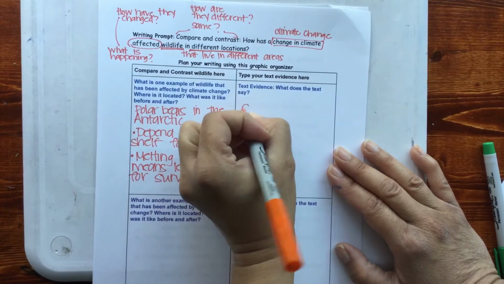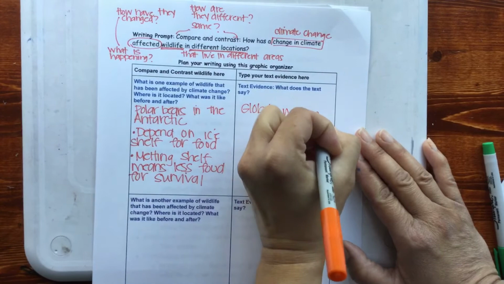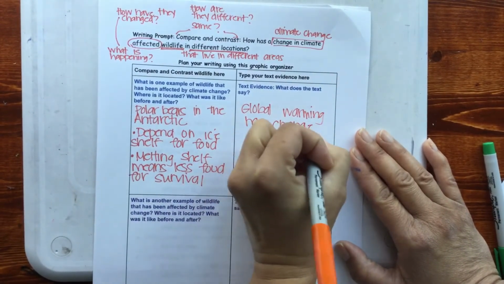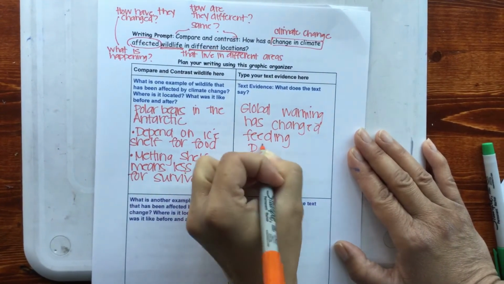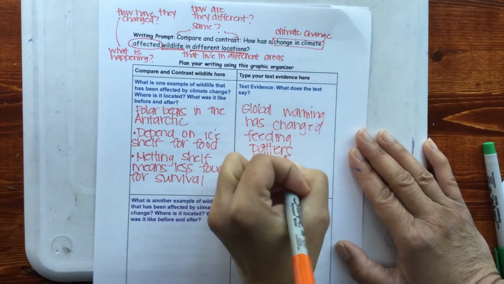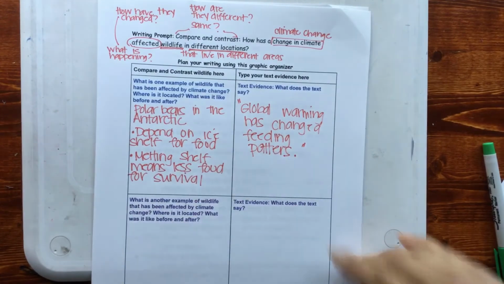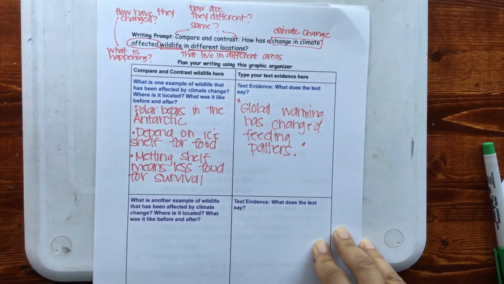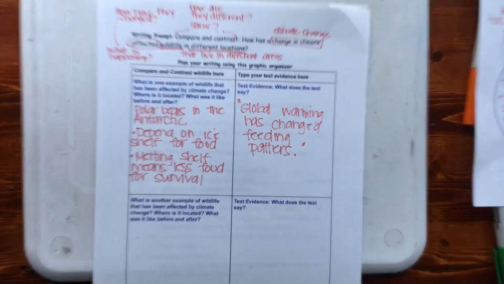So the text says global warming has changed feeding patterns. Okay, and if you use the sentence, according to the text, global warming has changed feeding patterns. And we know that because the polar bears depend on ice shelf for food, and the melting shelf means less food for survival. Okay, so moving on to coral reefs.